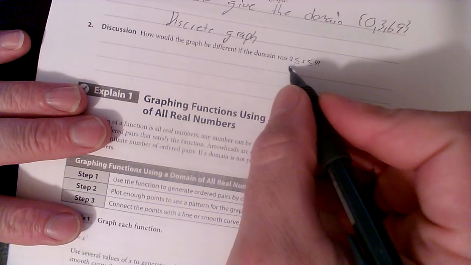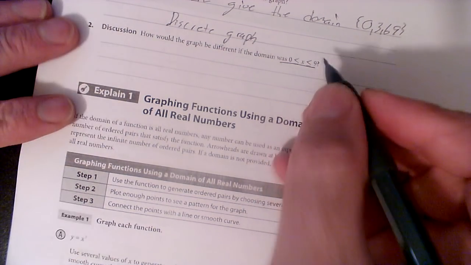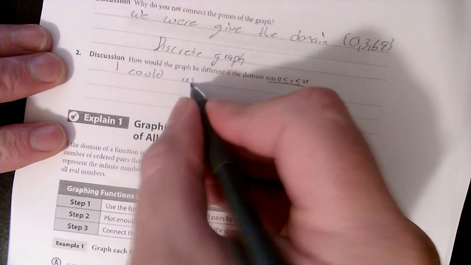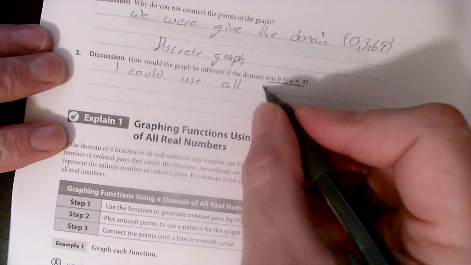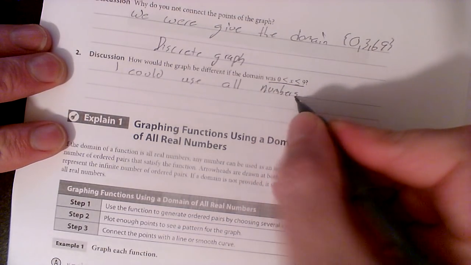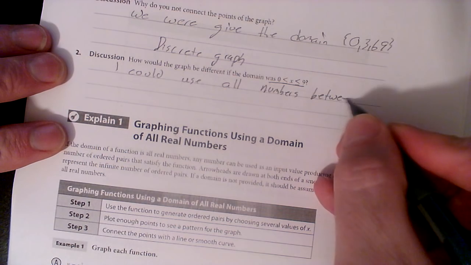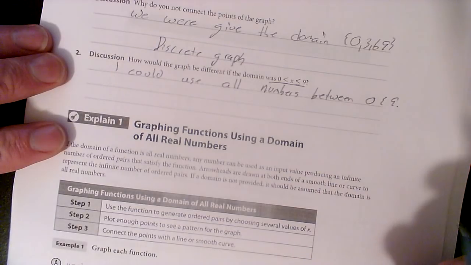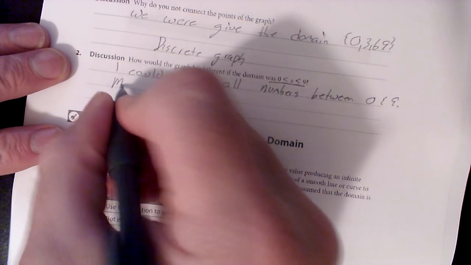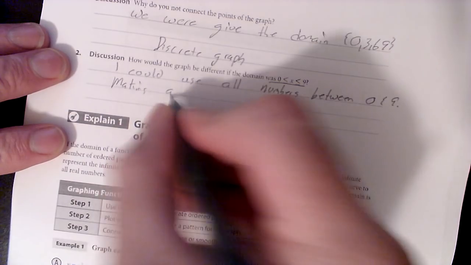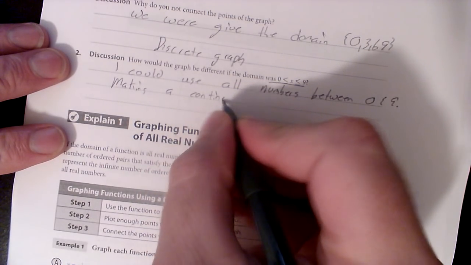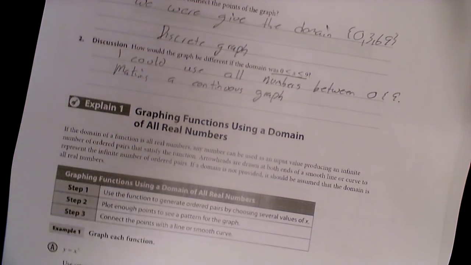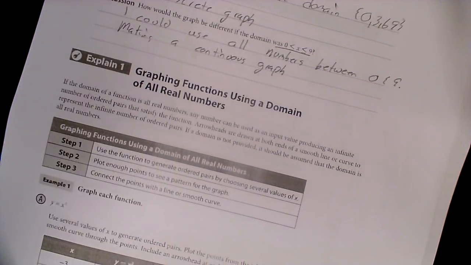How would the graph differ if it was from 0 to 9? Well, I could use all numbers between 0 and 9. That would make this not a discrete graph but a continuous graph. I would then have to fill it in, right? I wouldn't just leave points. So what if we do that?